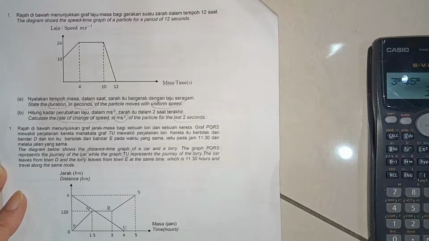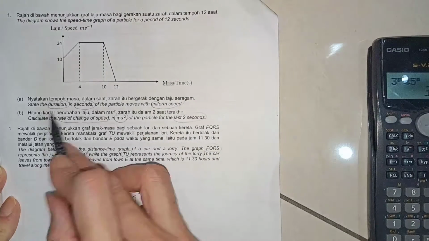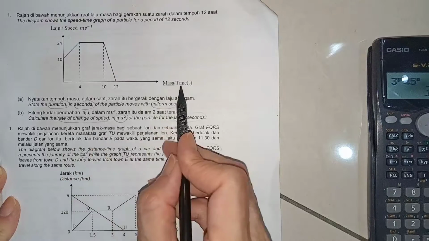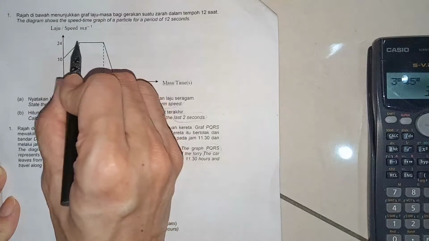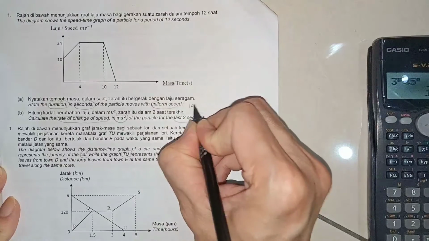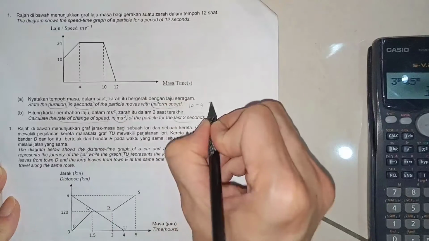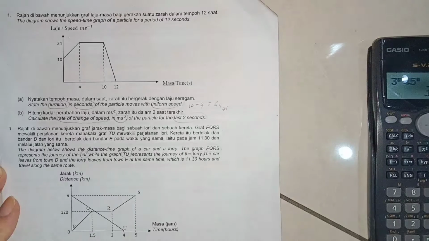Okay, so we look at question number 1. Speed time graph, period 12 seconds. Then A, state the duration in seconds, must be in seconds. The particle moves at uniform speed. This is uniform speed, the speed is the same. So the duration is 10 minus 4, so it is 6 seconds. Very simple answer. Then we look at B.